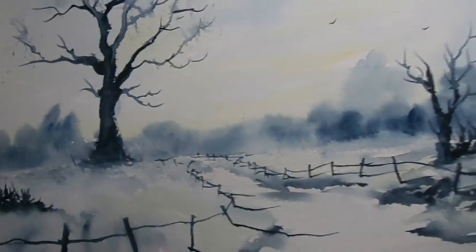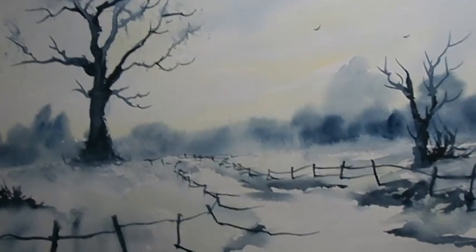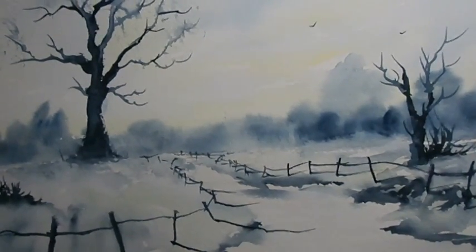It's quite attractive the way the pathway leads the eye into the painting, and also enhanced by the fence either side of the path.